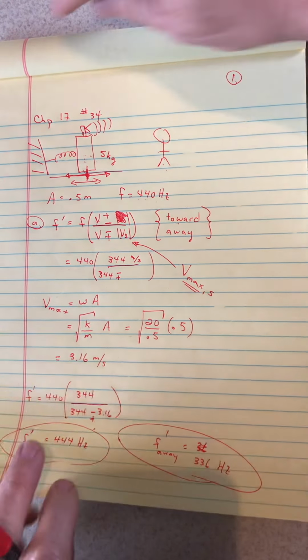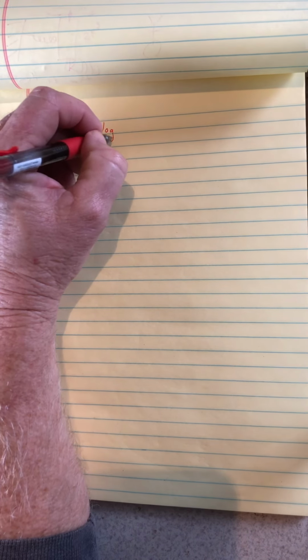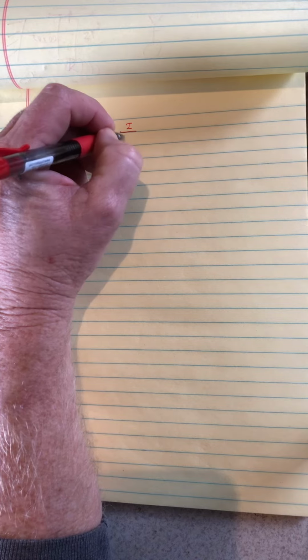Now, let me go to the next page here and go to B. And so B is saying, if the maximum sound level heard by the person is 60 decibels, what is the intensity? All right, so this idea of sound level measured in dBs, decibels, is 10 times the log of the intensity divided by some reference point.